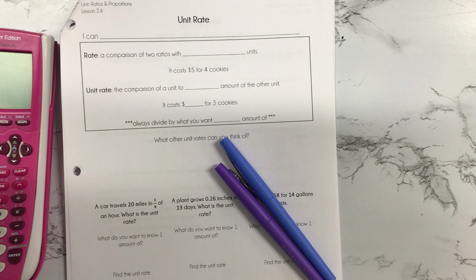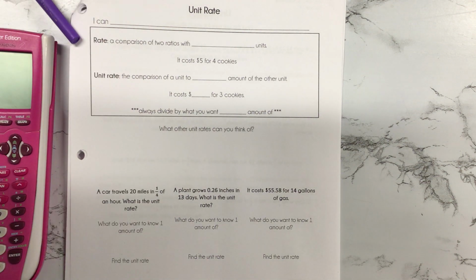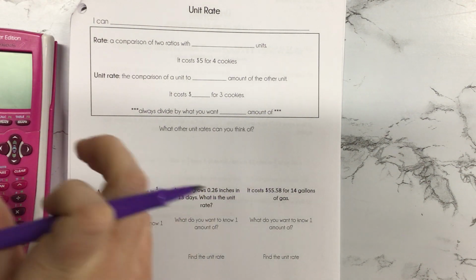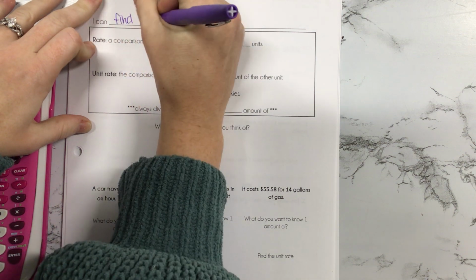Okay, so now that we've talked about proportions, telling if things are proportional or not, when they're equivalent or describing a similar relationship, the next thing you can do with proportions is called finding the unit rate. So we're going to say that we can find the unit rate.